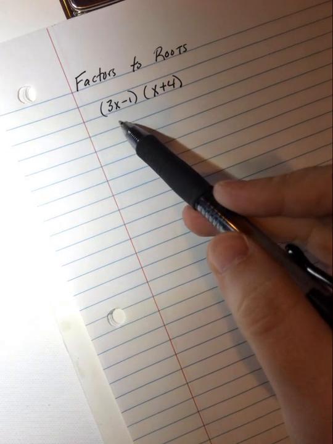Okay, in this video, which I hope to be a very short video, we're going to talk about factors and roots. We know about factors. We've factored for a while now. Factors are the two terms, in this case 3x minus 1 and x plus 4. These are factors. But if I multiply them together, they'd give me a polynomial or a trinomial.